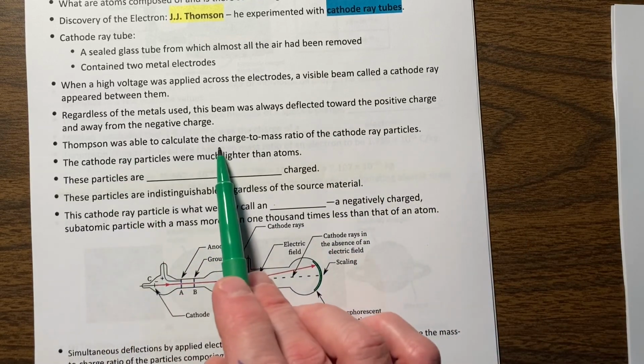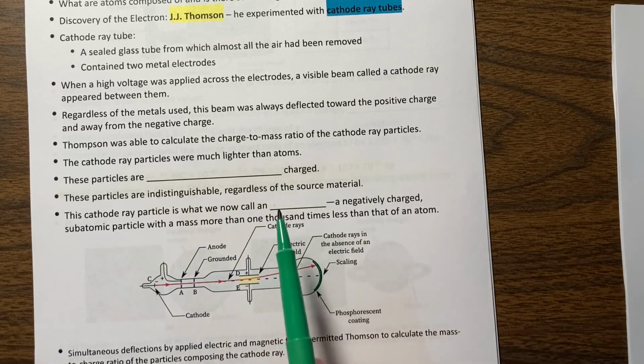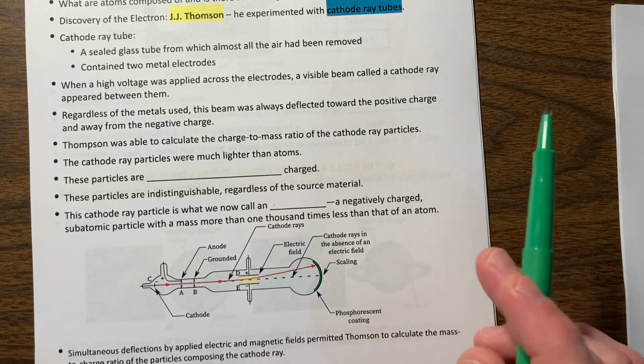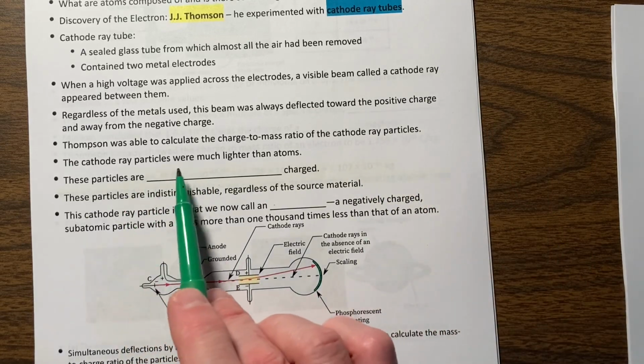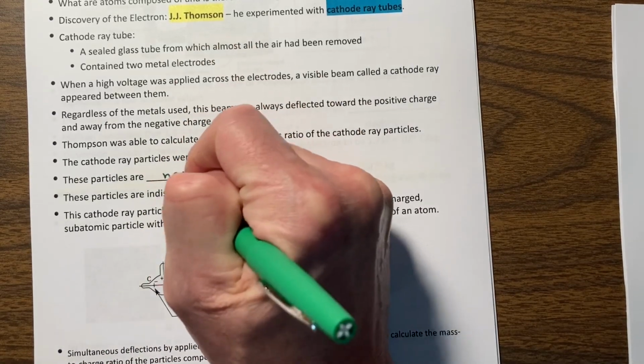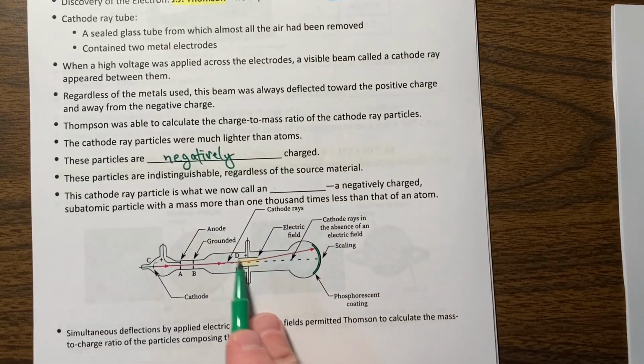Thomson was able to calculate, with some careful measurements, the charge to mass ratio of the cathode ray particles. At that time, he didn't know they were called electrons. He just called them cathode ray particles. But he knew that they were much lighter than atoms, and he noticed that they must have been negatively charged because of the way they behaved as they passed through this part of the cathode ray tube.